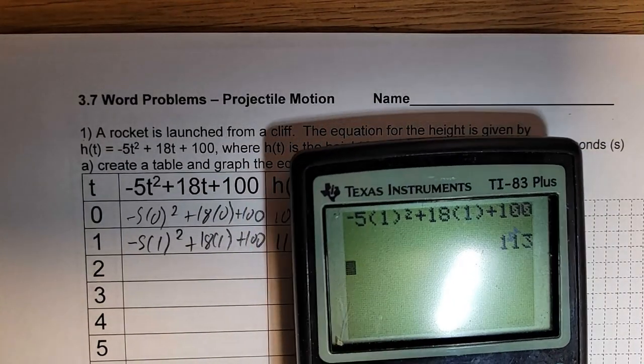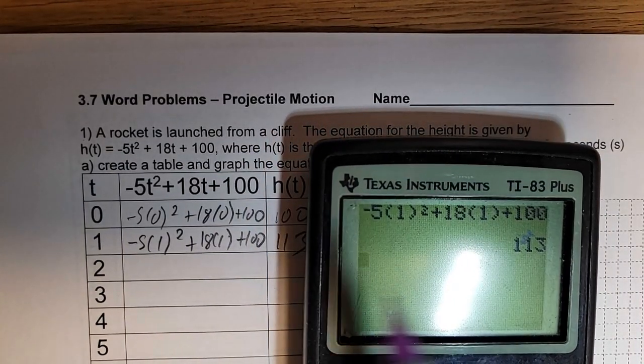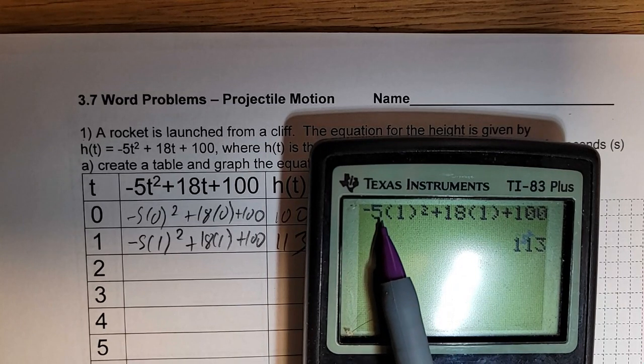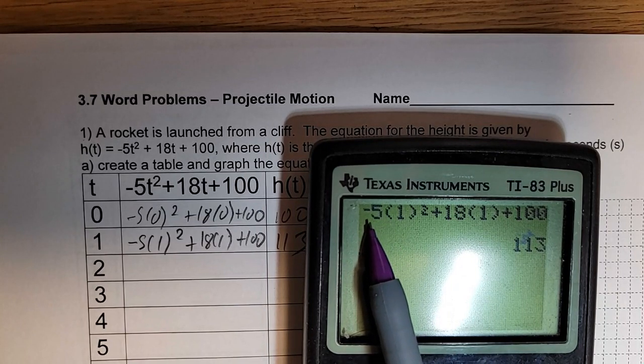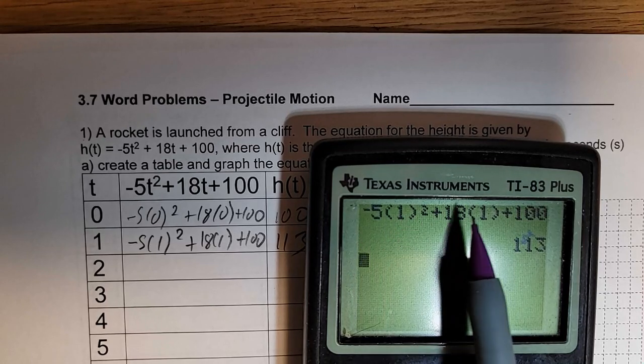Just a note, because I'll continue. Make sure this sign here in the calculator is not minus, just a negative sign. It might work with a minus, but it might not. And we're just going to change this number as we go.